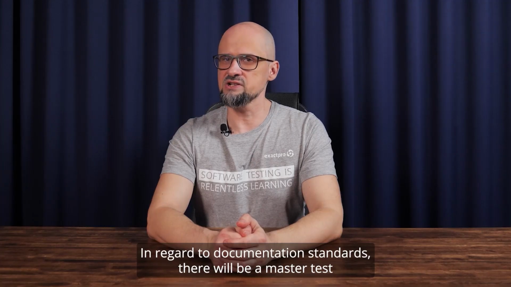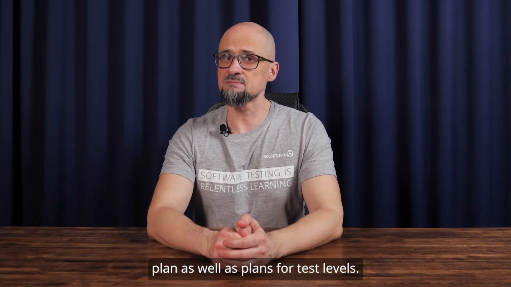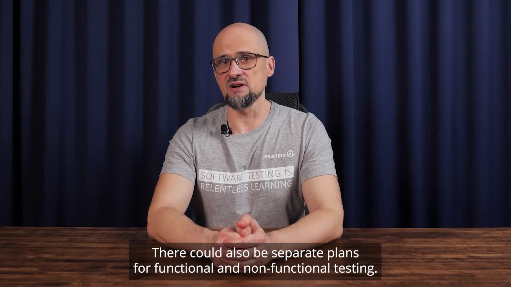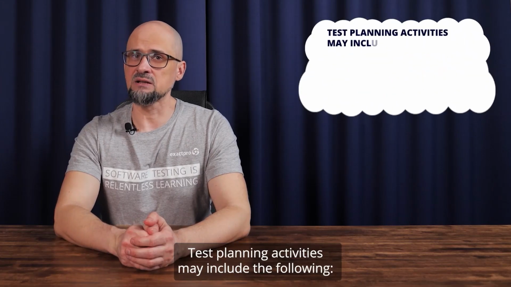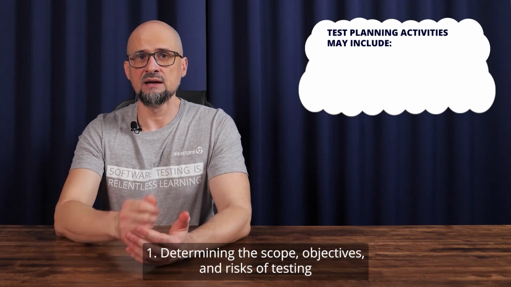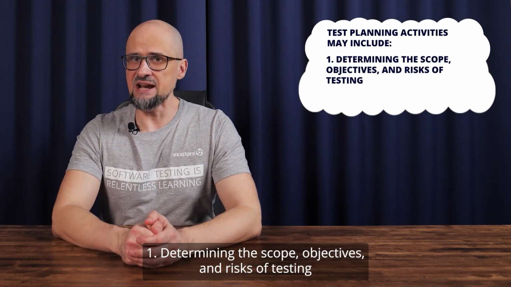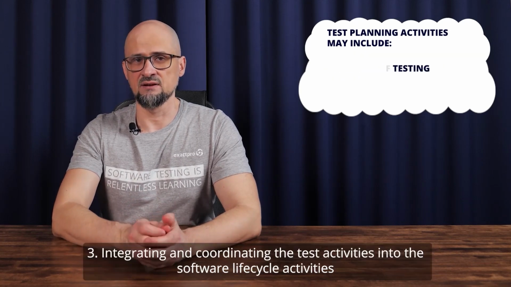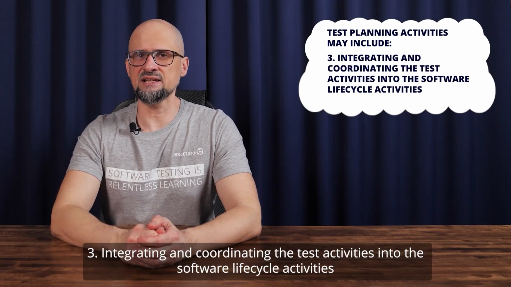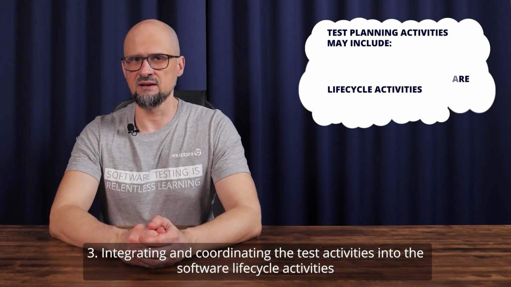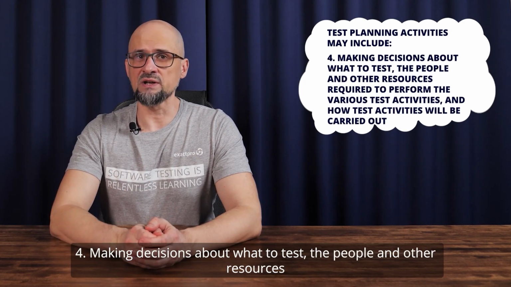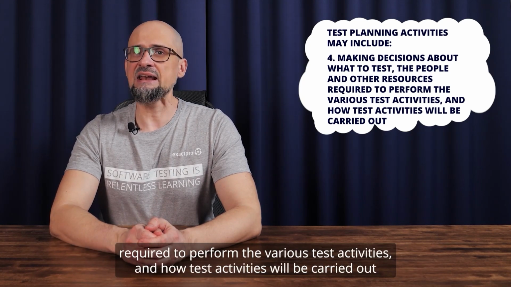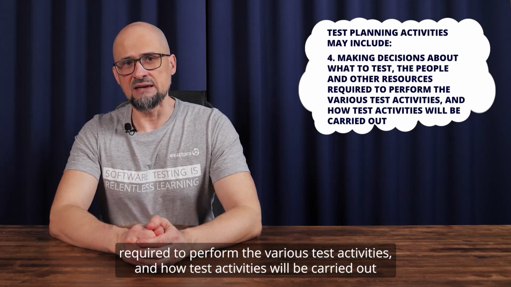In regard to the documentation standards, there will be a master test plan as well as plans for test levels. There could also be separate plans for functional and non-functional testing. Test planning may include the following. Number 1. Determining the scope, objectives, and risks of testing. Number 2. Defining the overall approach of testing. Number 3. Integrating and coordinating the test activities into the software lifecycle activities. Number 4. Making decisions about what to test, the people and other resources required to perform the various test activities, and how test activities will be carried out.